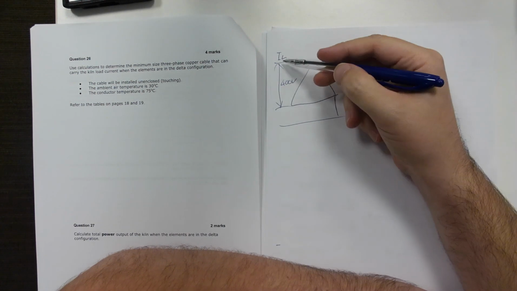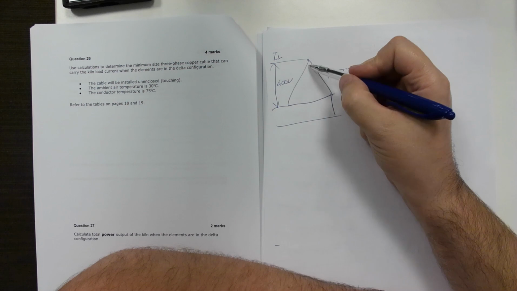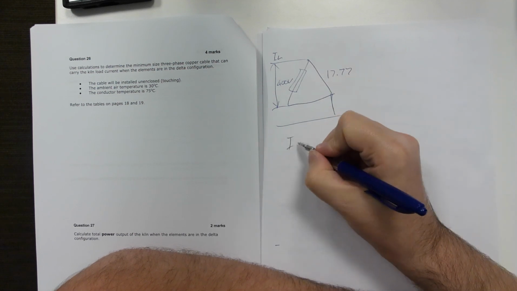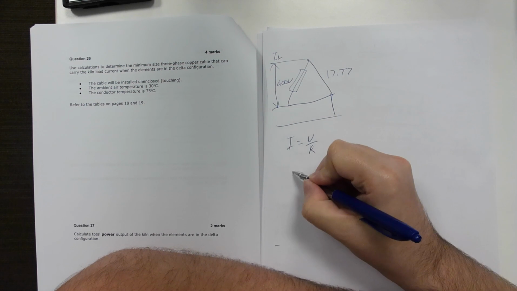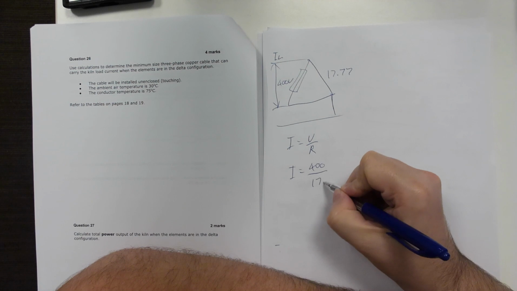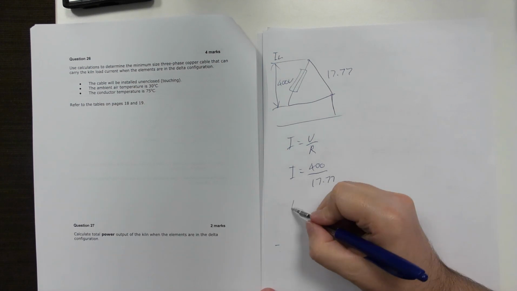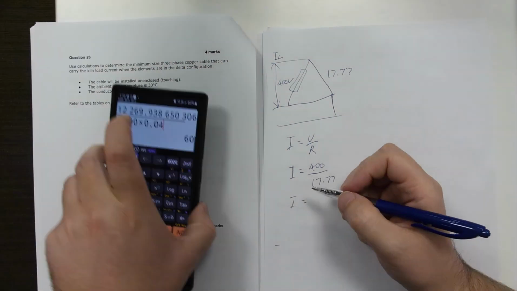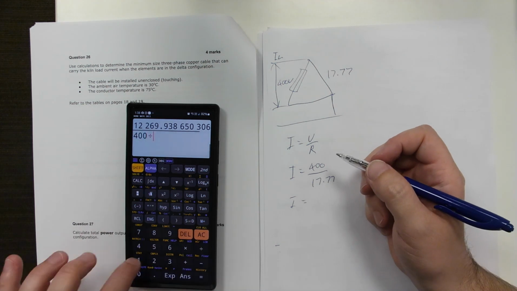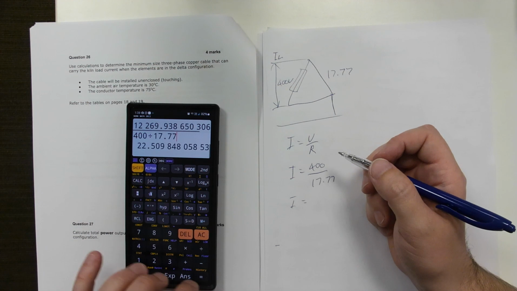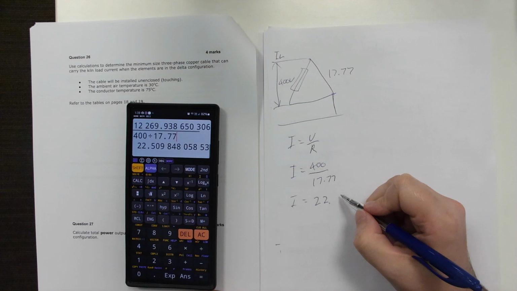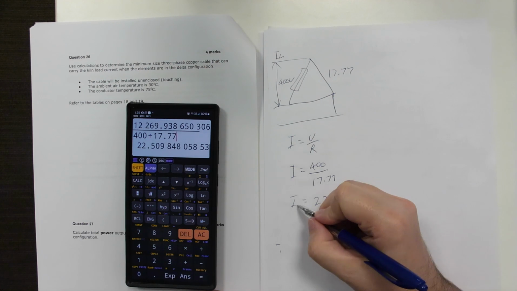Now we know our 400 volts, so we can calculate based on this resistance here, I equals V over R. I equals 400 over 17.77. Grab our calculator: 400 divided by 17.77, and we get 22.51, but that is I phase.